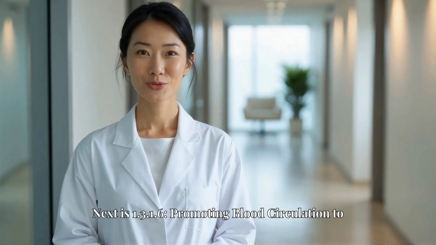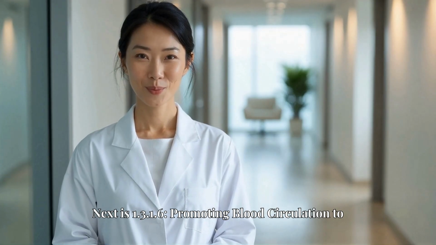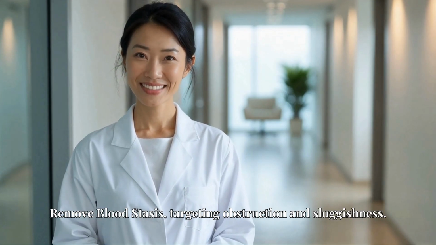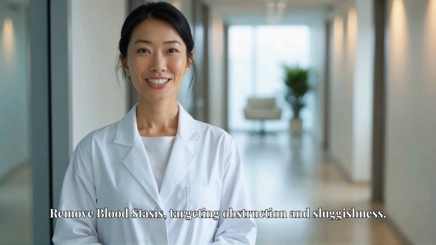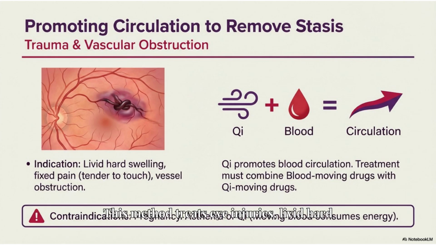Next is 1.3.1.6, promoting blood circulation to remove blood stasis, targeting obstruction and sluggishness. This method treats eye injuries, livid hard swelling, and obstruction of retinal vessels. Qi's activity is crucial here. It should not be used for long periods. Pregnant women and those with asthenia of qi and blood should avoid this method.